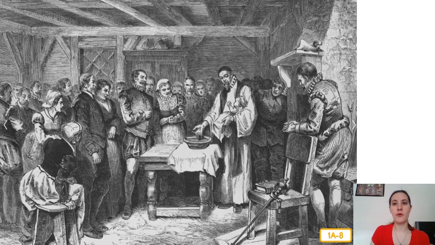The first child born in North America to English parents was born on Roanoke Island. Her name was Virginia Dare. In this picture, the English settlers are watching the baptism of Virginia Dare. A baptism is a Christian religious ceremony.